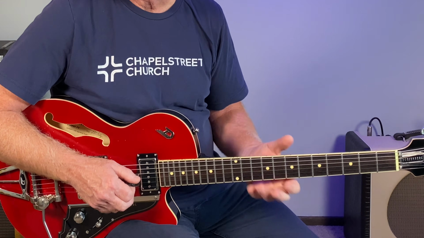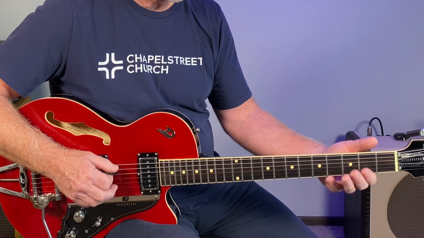Being able to play any major scale on one string can help you navigate this fretboard. I showed you with the open A.